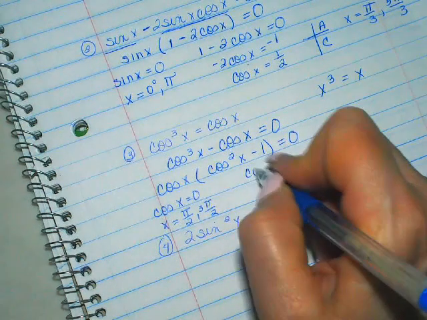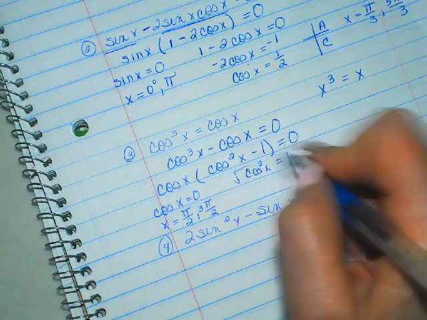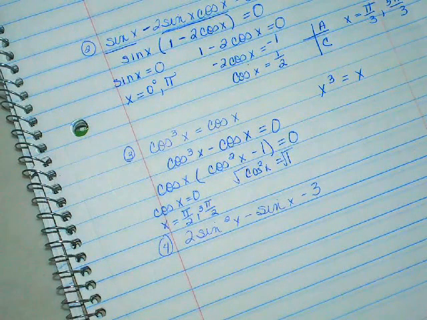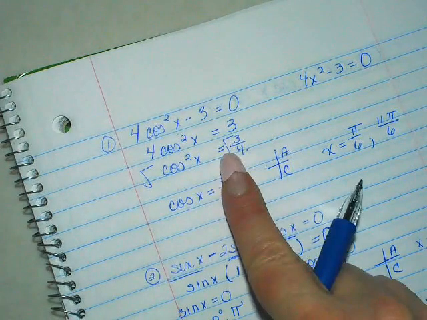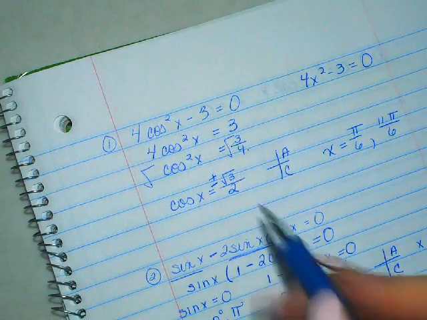Excuse me. Here, I'm going to run out of room. Cosine squared x equals 1. I have to square both sides. Be careful when you square root, it's going to be plus or minus. Oh my goodness, go back to the first problem. I just realized I square rooted. I didn't do plus and minus.